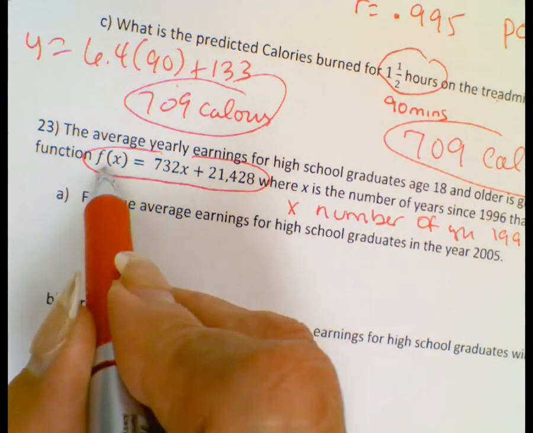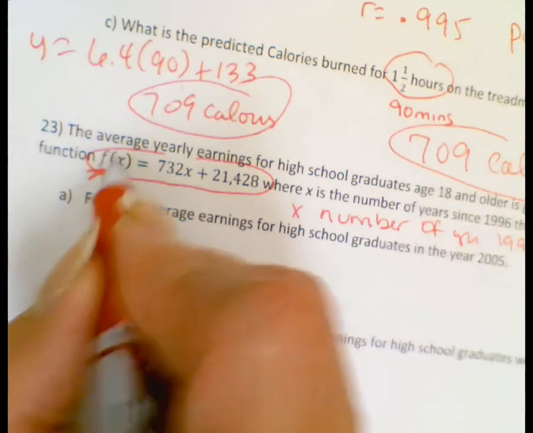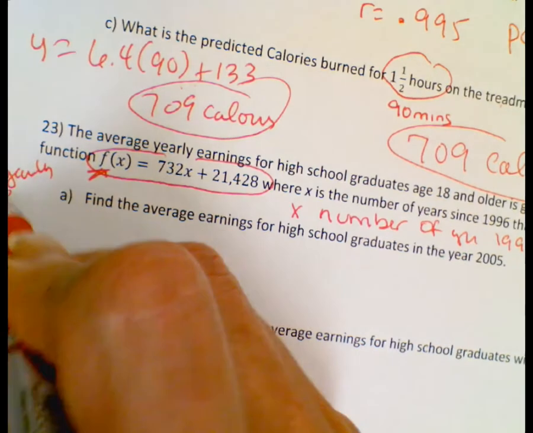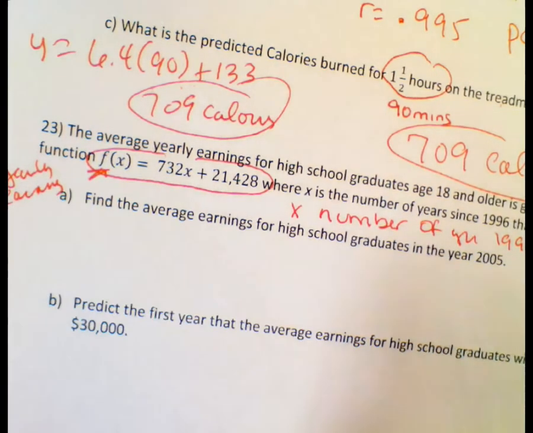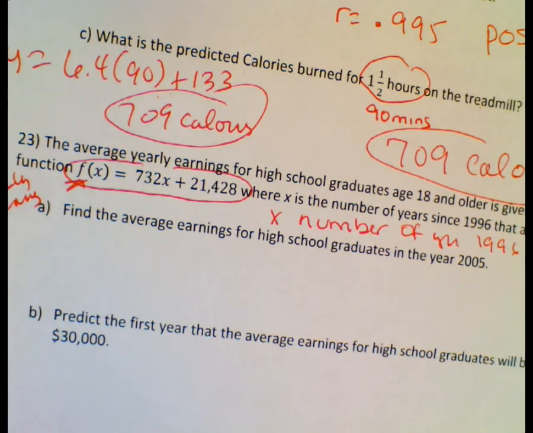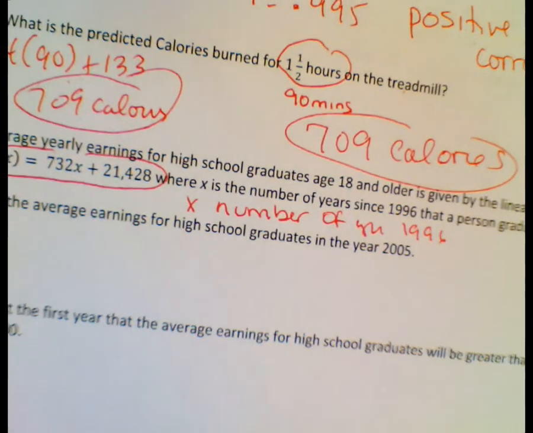So Y represents the yearly earnings. Someone did a study that says if you graduate, what your average yearly earnings will be. So this is for people that don't go to college, but it is for people who graduate college.